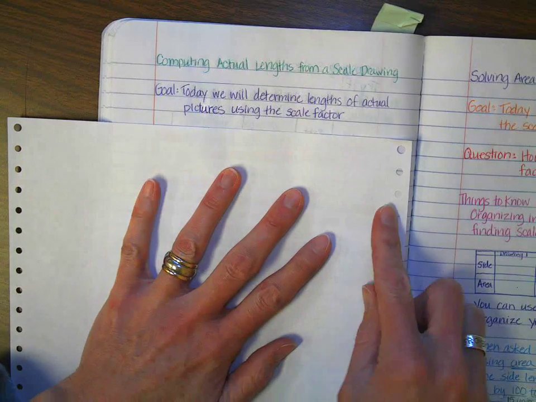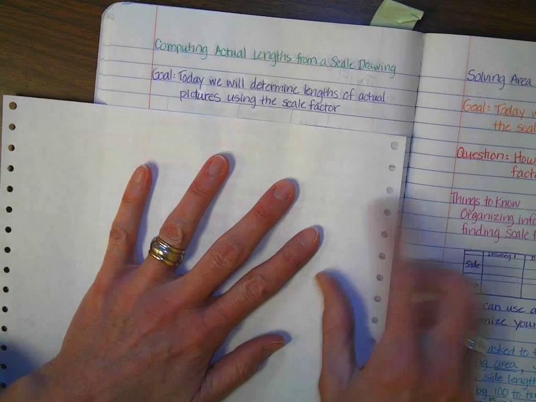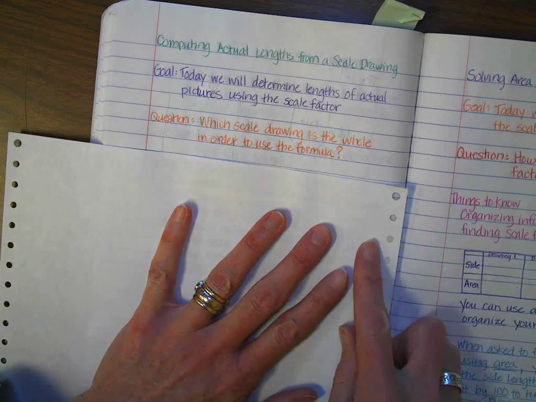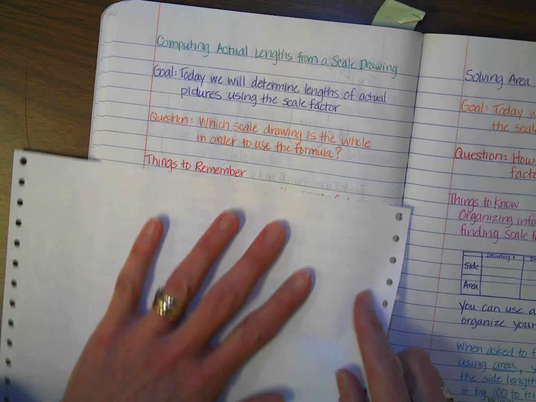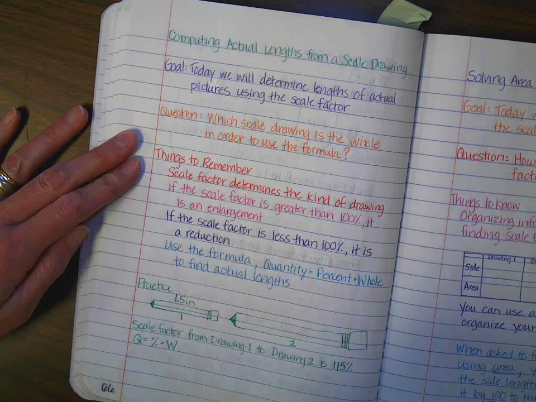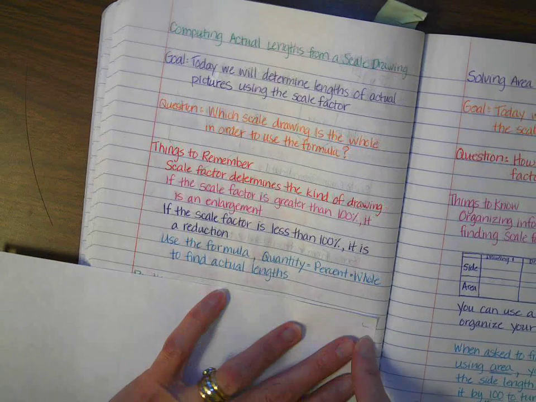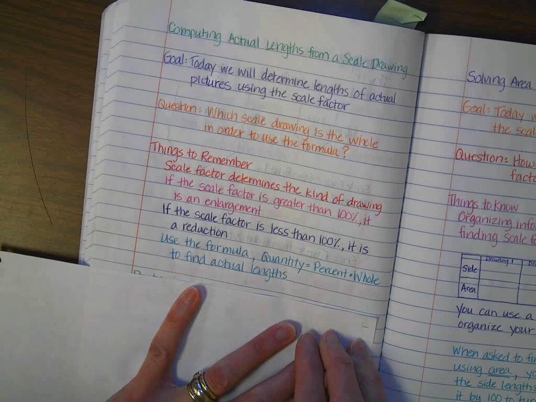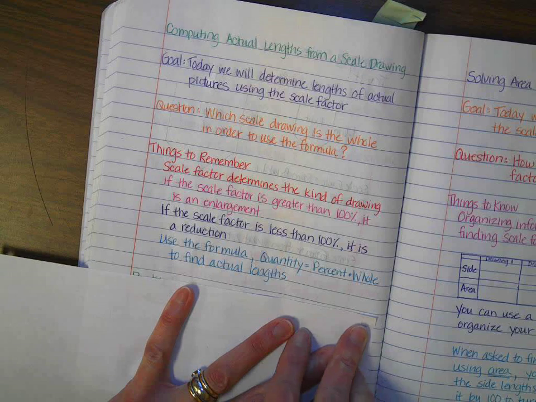The goal for today is, today we will determine the lengths of actual pictures using a scale factor. The question that I want you to keep in mind is, which scale drawing is the whole in order to use the formula? This is a giant review of everything that we've been doing with scale factors and using percents, so hopefully this will be pretty easy for you.